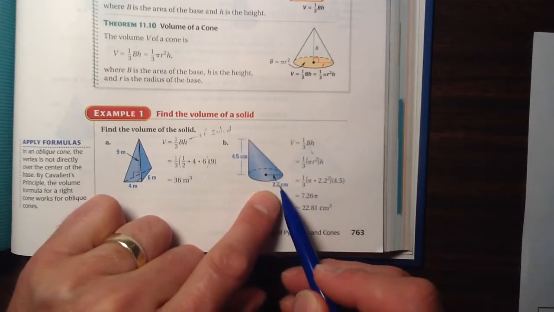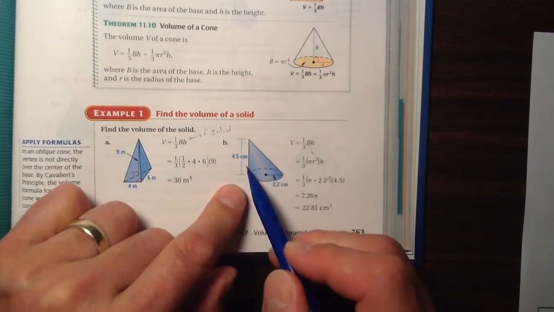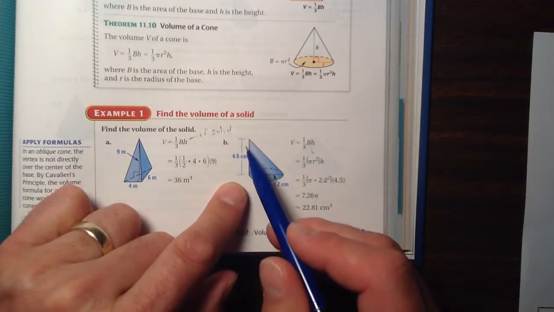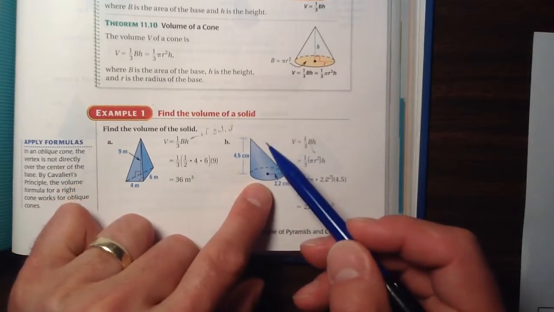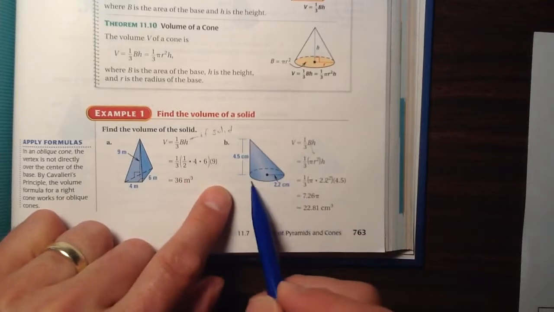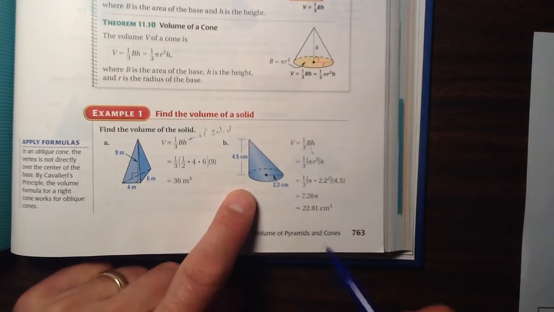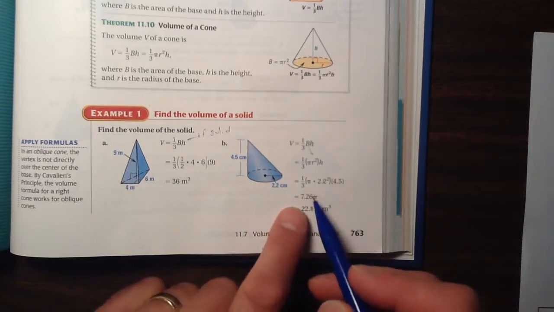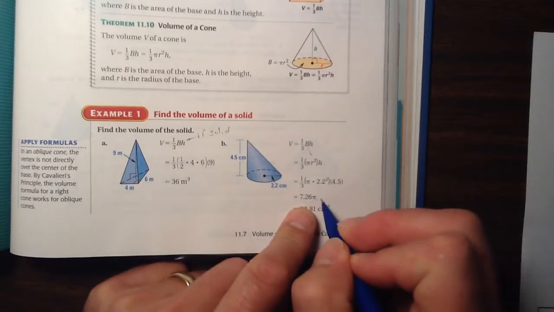So just plug in my 2.2 radius in here for radius, and then my height is the entire height of your cone. So whether the cone would be a right cone or slanted over even more so over here, it's still going to have the same volume. So our exact number is 7.26 pi centimeters cubed.